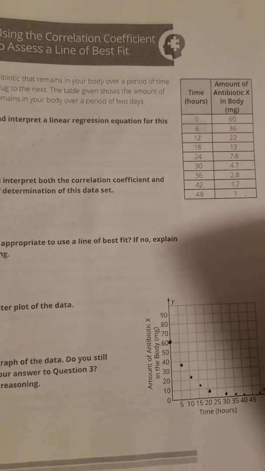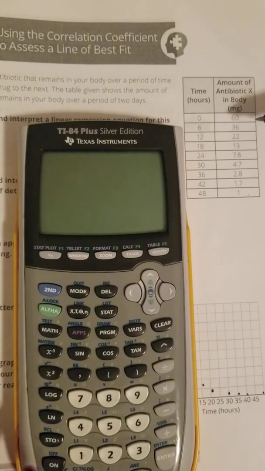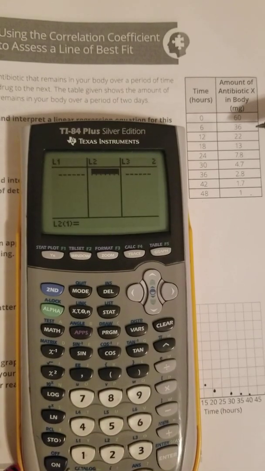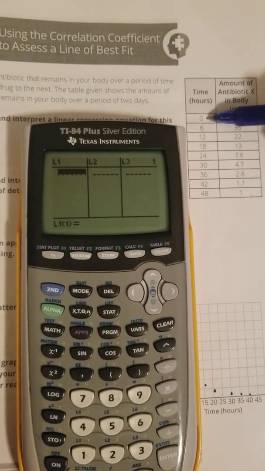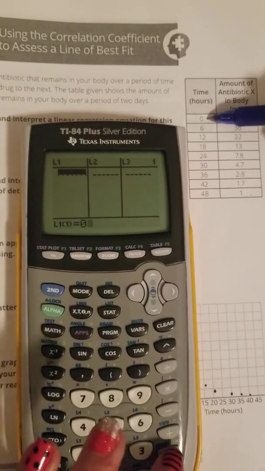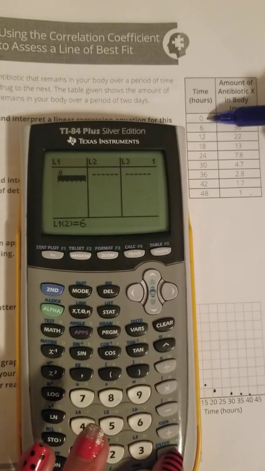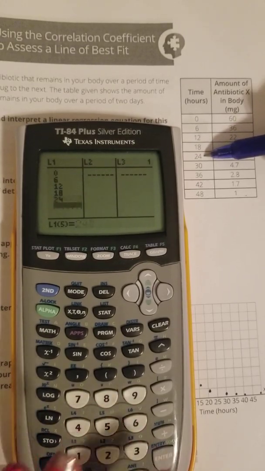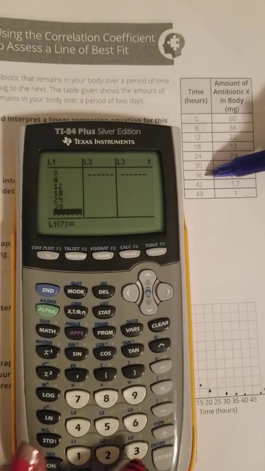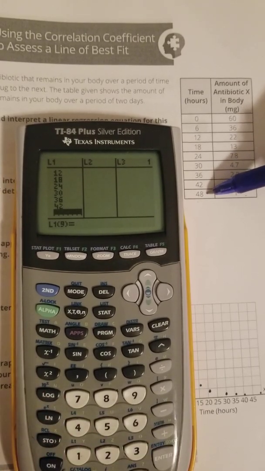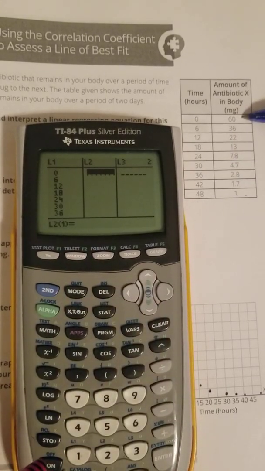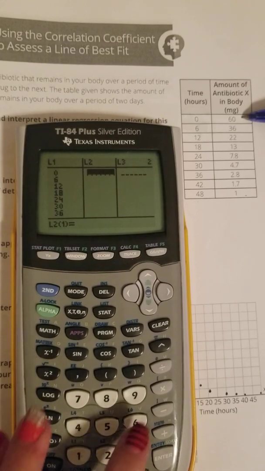So we're going to take our graphing calculator and enter this set of data. Remember, we need to go to Stat and Edit. List 1 is going to be my domain, my input, my independent, 0, 6, and then we need to go over and enter our dependent, our Y values.